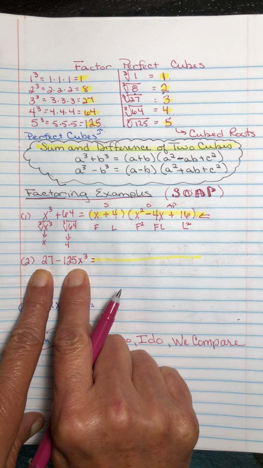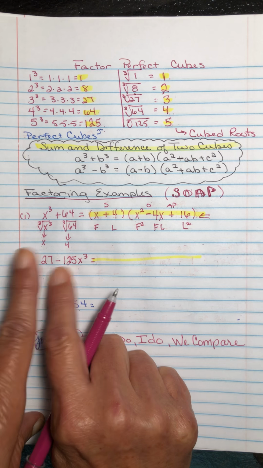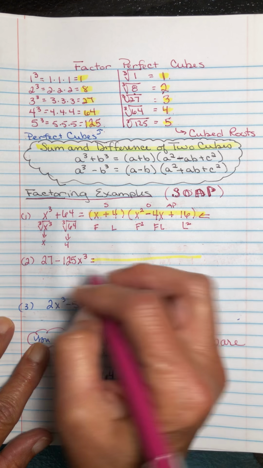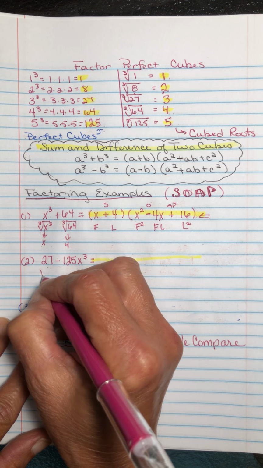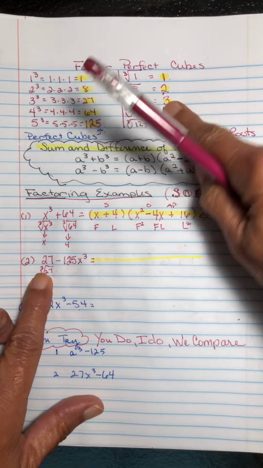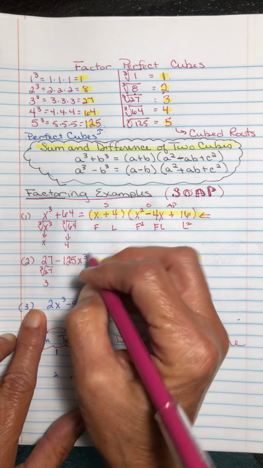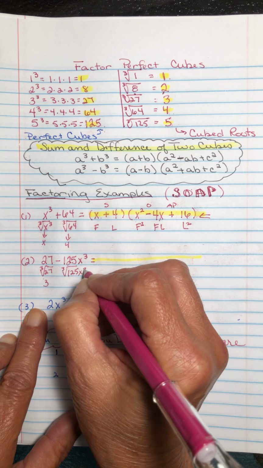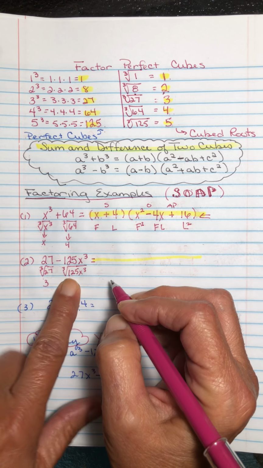So we do the same exact process. Please don't switch them around. You cannot do that. This is subtraction. It's not commutative. So what's the cube root of 27? According to our chart, that would be 3. And the cube root of 125x cubed is 5x.